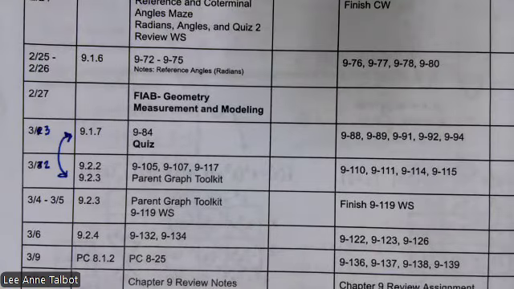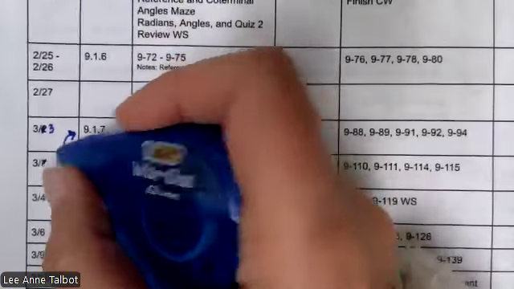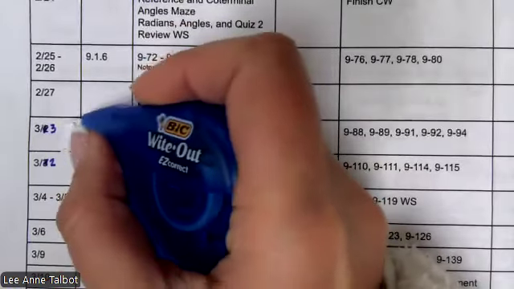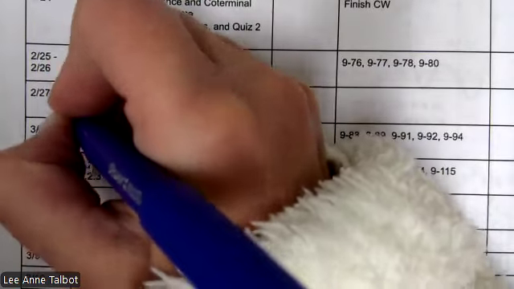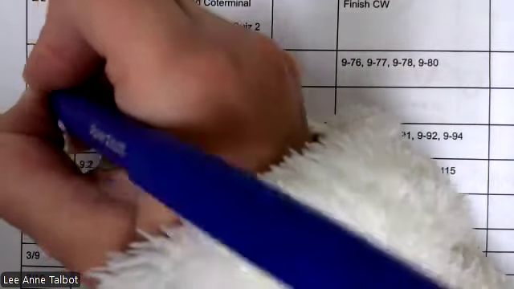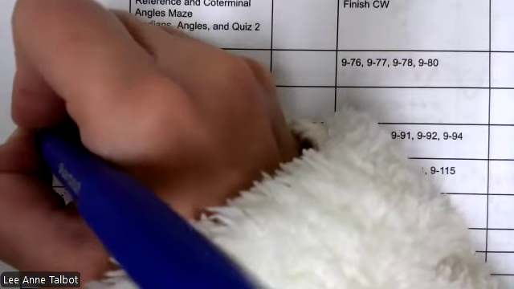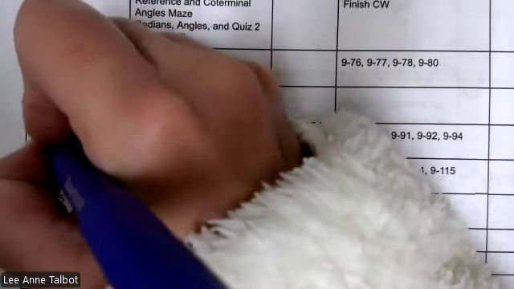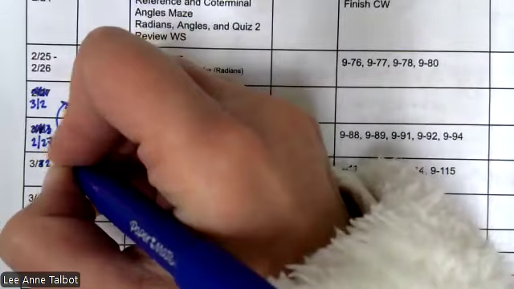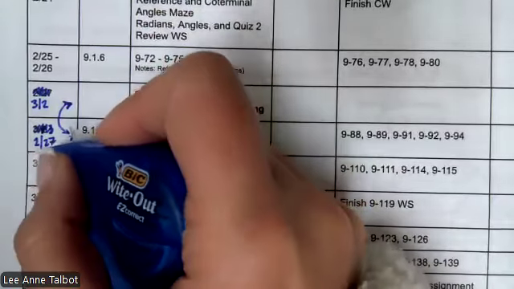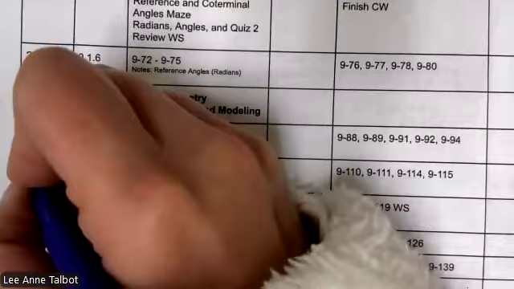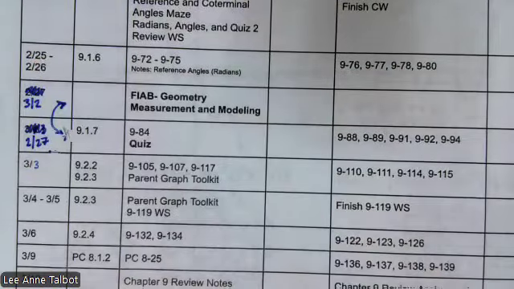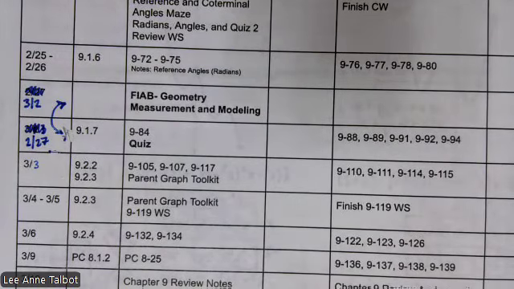That's it. Oh my gosh. Bye. Bye, honey. I fixed it. I fixed it. It looks so much better now.